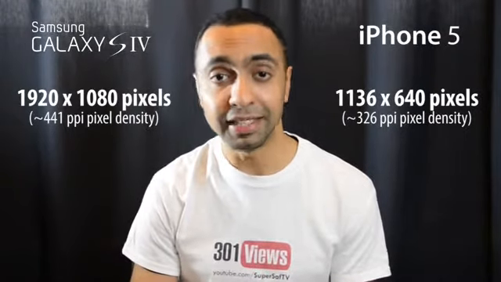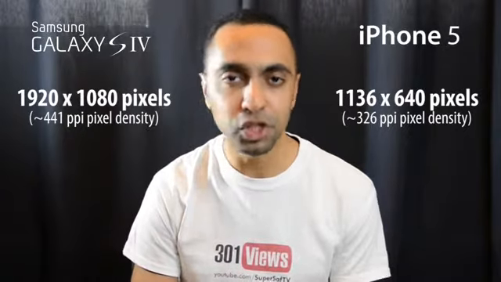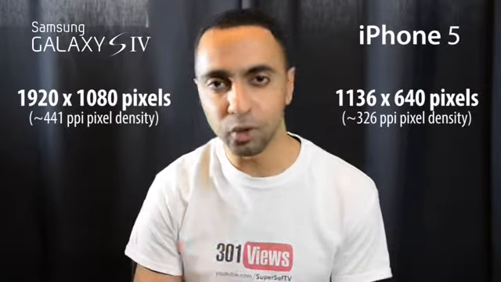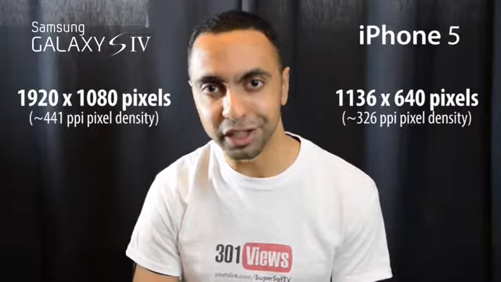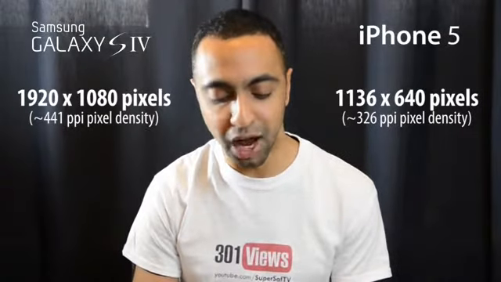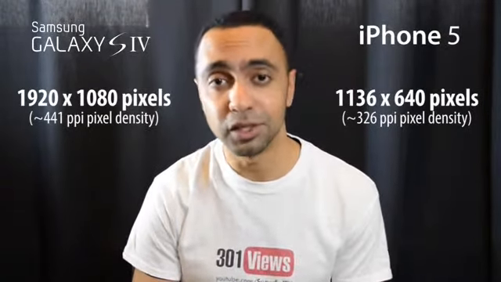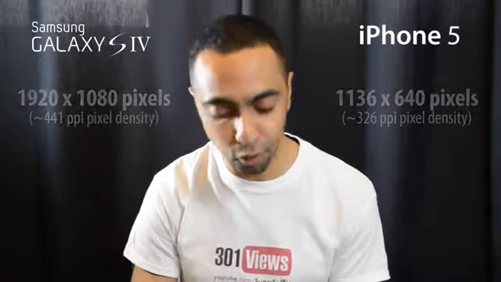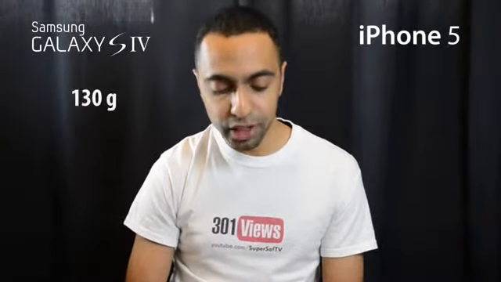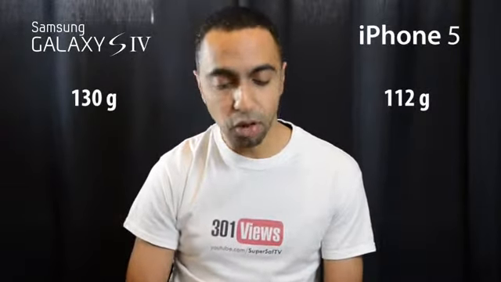So you're going to be getting crisper and sharper images. Again, at that point above 300, it is difficult to tell the difference, but you have got a significantly higher pixel density on the S4. Weight: the S4 is 130 grams, the iPhone 5 is 112 grams. Now obviously the S4 is a larger phone, so it's slightly more, 18 grams more than the iPhone 5. Again, it comes down to preference. What do you prefer, a compact phone or a larger phone?